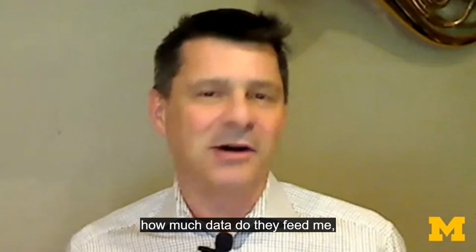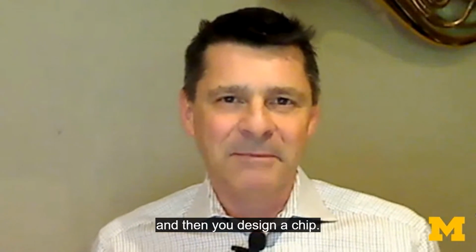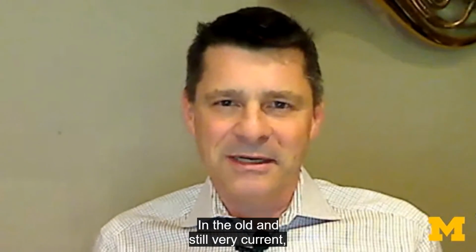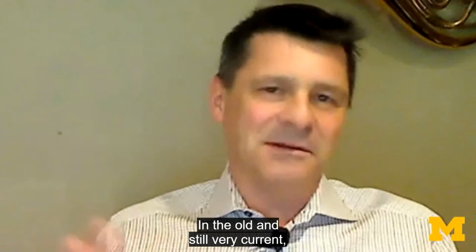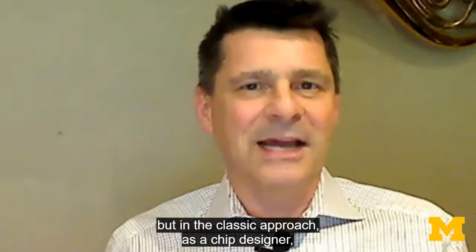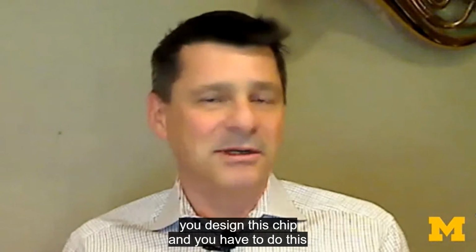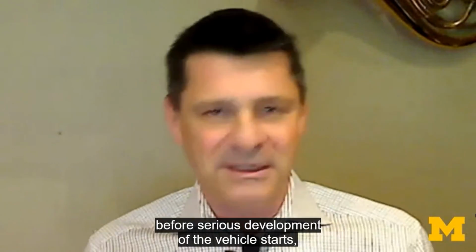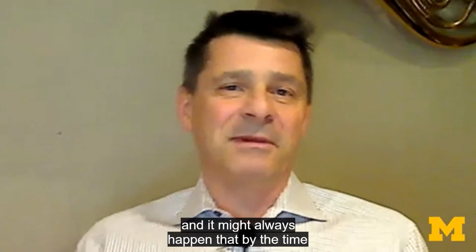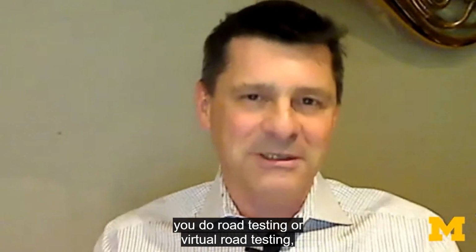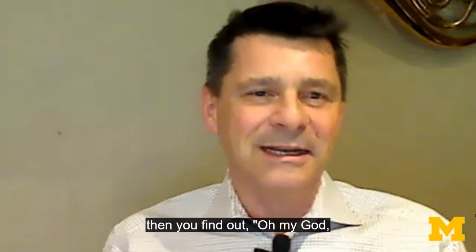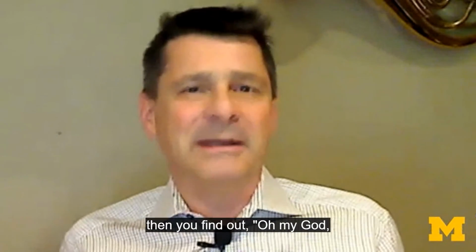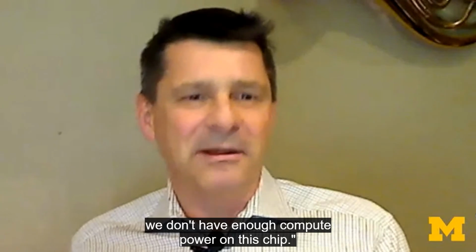In the classic approach, which is still very current, as a chip designer you design this chip, and you have to do this before serious development of the vehicle starts. And it might always happen that by the time you do road testing or virtual road testing, you find out, oh my God, we don't have enough compute power on this chip. And at that stage, it's too late, and redoing this whole design is extremely expensive.